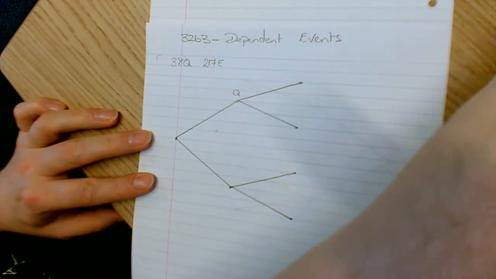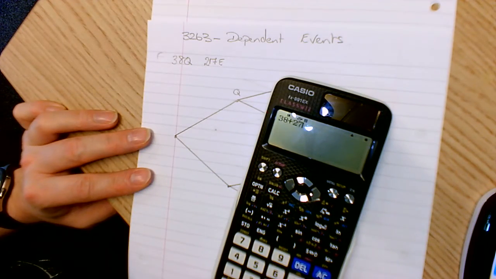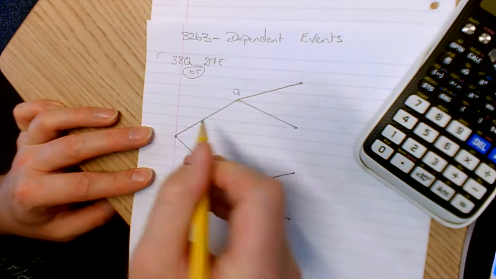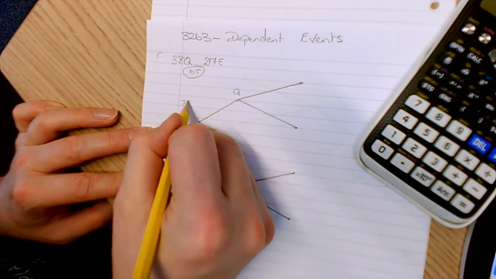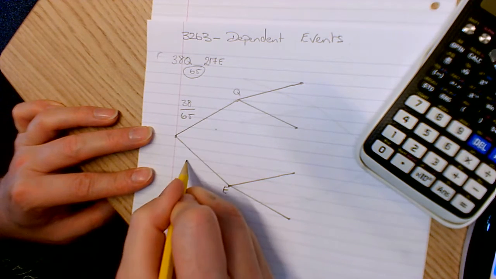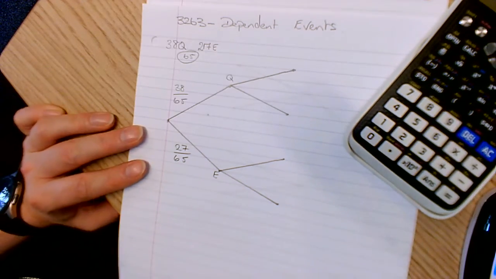So that's just going to be 38 plus 27, which is 65. So you've got 65 coins to begin with. The number of quarters you've got is 38 out of 65, and the number of Euro coins you've got is 27 out of the 65 coins you've got altogether. So I'll put them on the diagram.